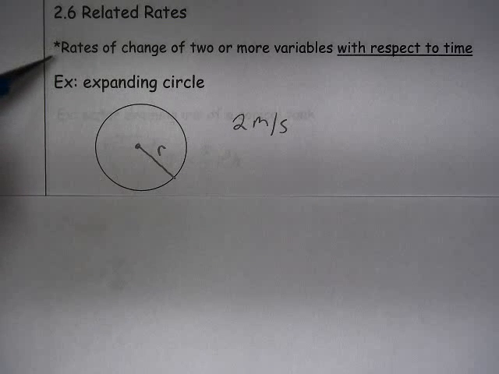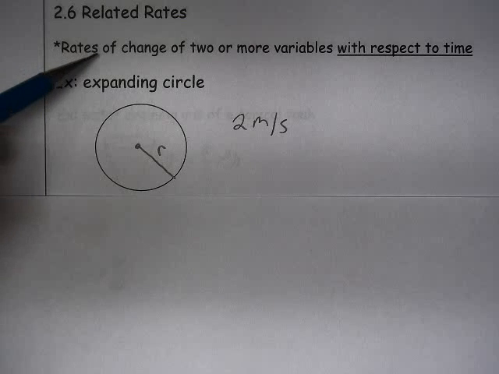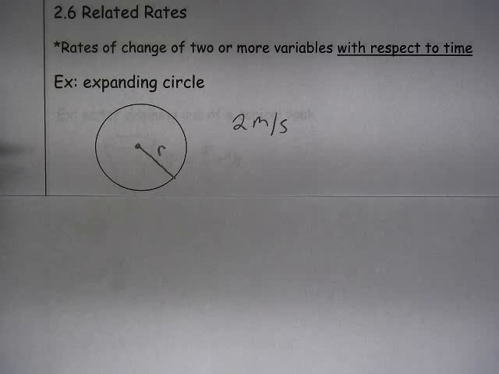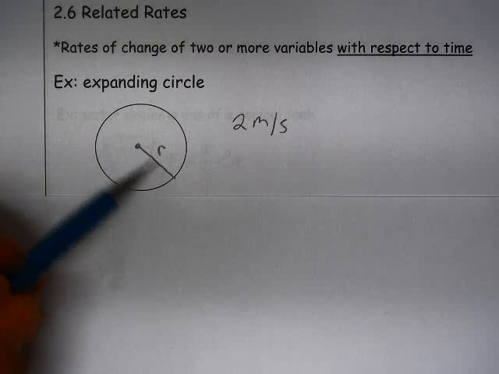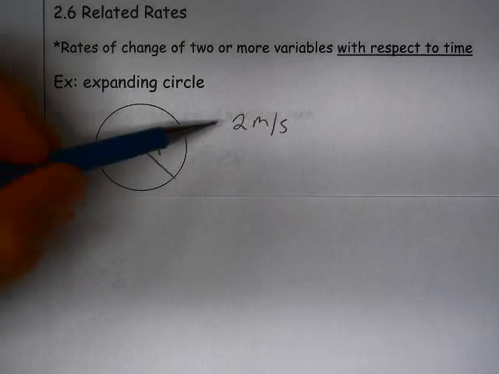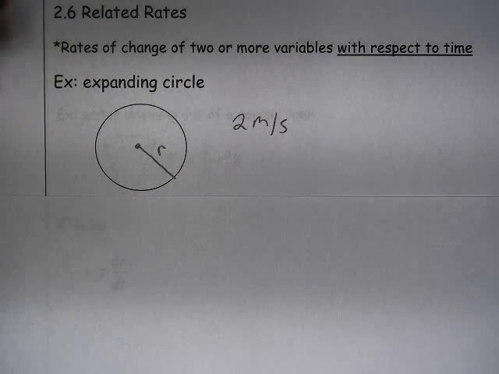So related rates is all about rates of change of two or more variables with respect to time. So these derivatives are all going to be with respect to time. Okay, so a good example, a simple example to start with, is this idea of an expanding circle. Say we have some circle, it has a radius r, and that radius is increasing by 2 meters per second. Alright, so it's increasing quite rapidly.